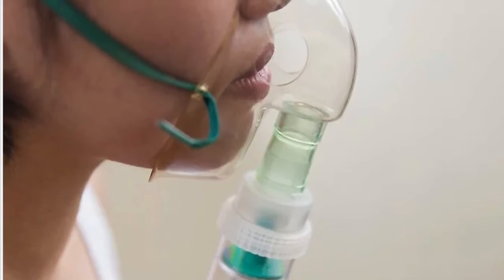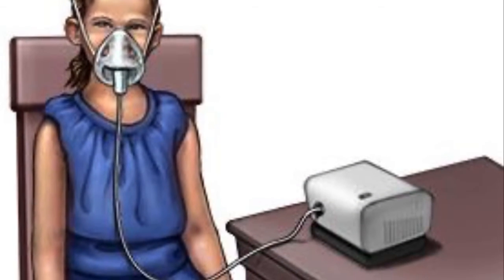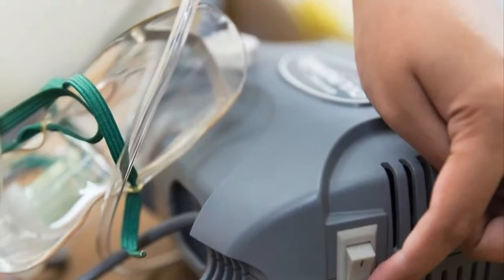Second is to continue to inhale the medication. Sit up and keep inhaling the medication until the mist stops. This usually takes about 10 to 15 minutes.